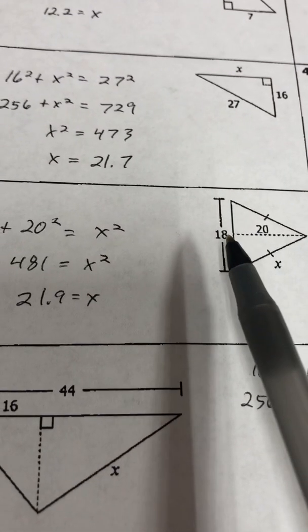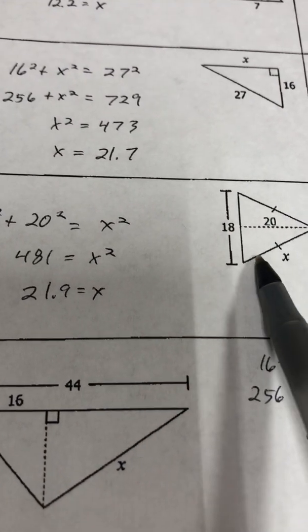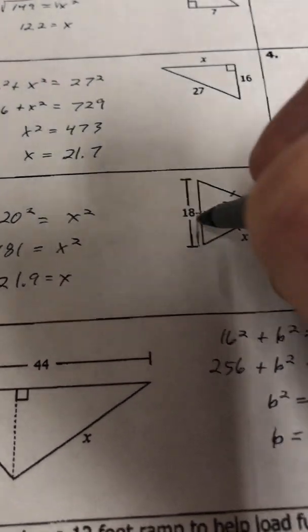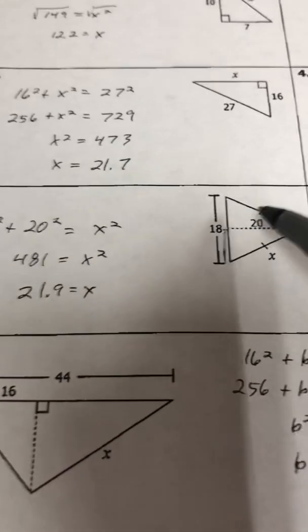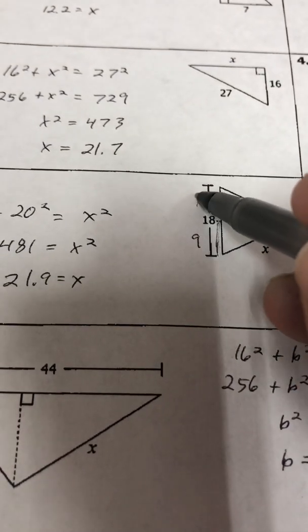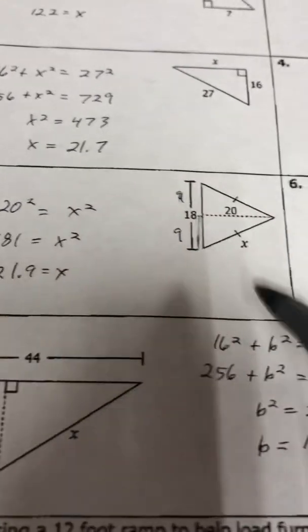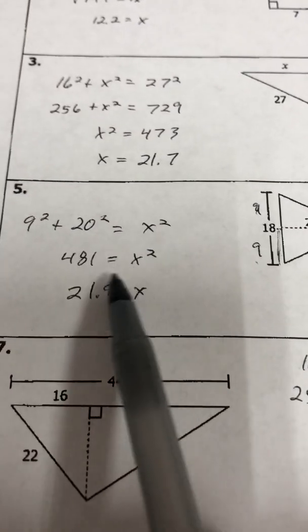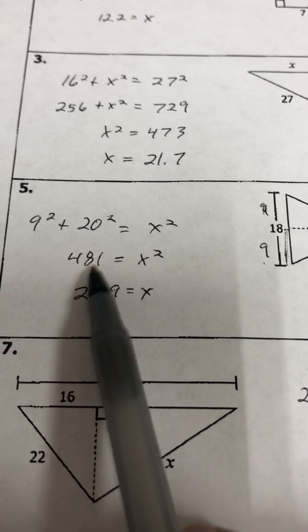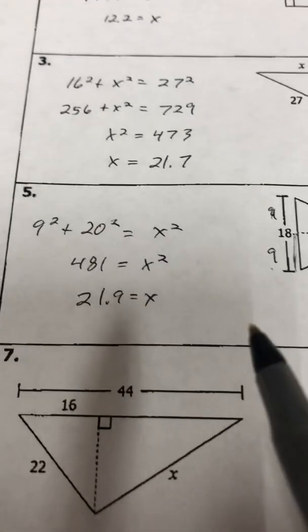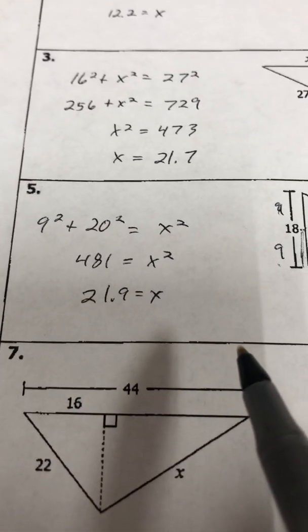For these two, I only want this half of 18. So that half of 18 is going to be 9. That's how I figure that, this half was 9, this half was 9, okay? So I'm going to take 9 squared plus 20 squared. That's going to equal x squared. And I take the square root of 481, which is the sum of 9 squared plus 20 squared, and I get 21.9.